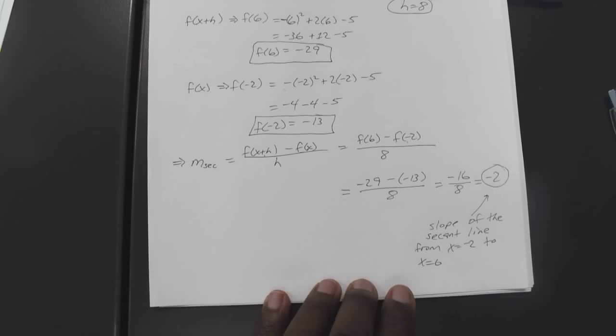Oh, sorry about that. Yes. Do an example for the tangent line. Oh, yeah, we're going to do that one. But we have one more example for this one, then we're going to do that one.